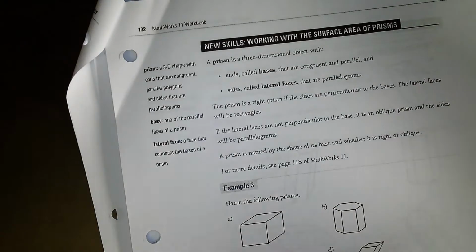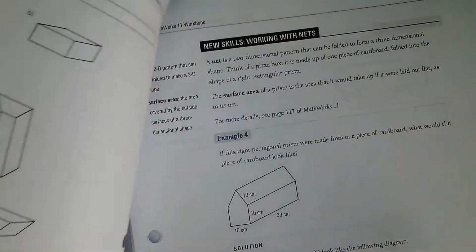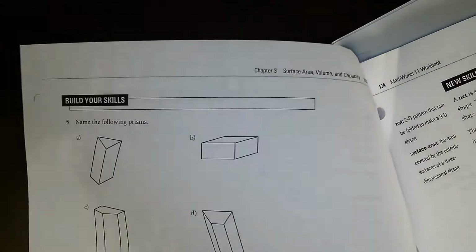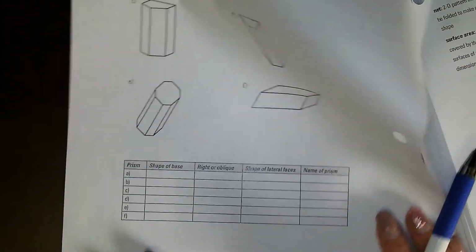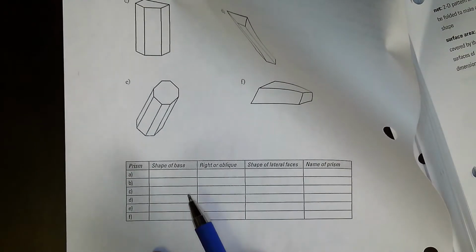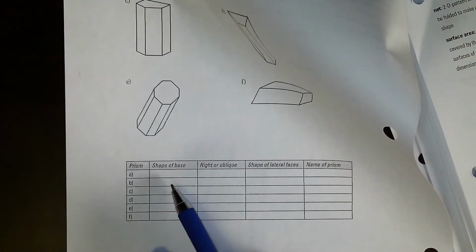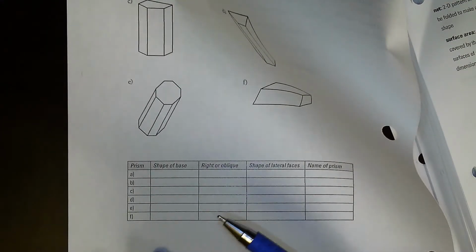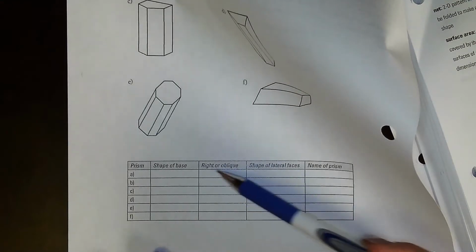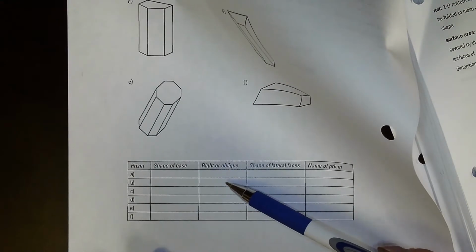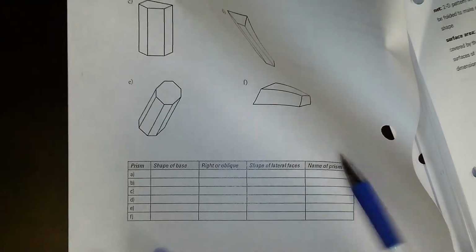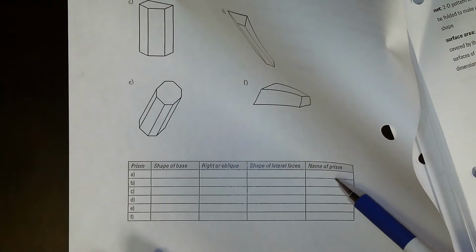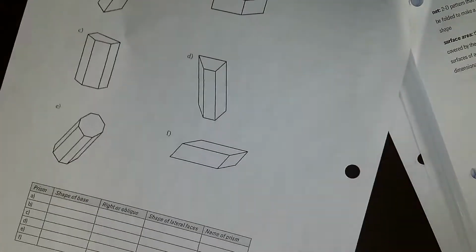Okay, I'm not going to get too hung up on that stuff at the moment, so you can continue on if you want to check out this chart. Just looking at the chart there, the shape of the base may be a triangle or a pentagon or a hexagon, maybe even just a rectangle. Is it a right or oblique? So do they have right angles where they meet? Is the shape of the lateral faces rectangular? And the name of the prism, such as right triangular prism.